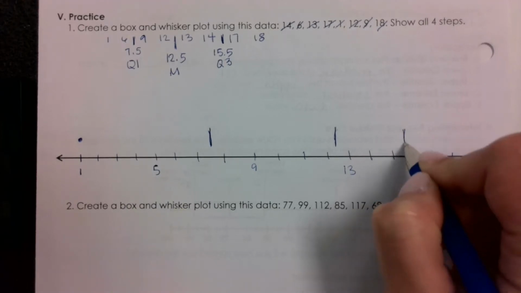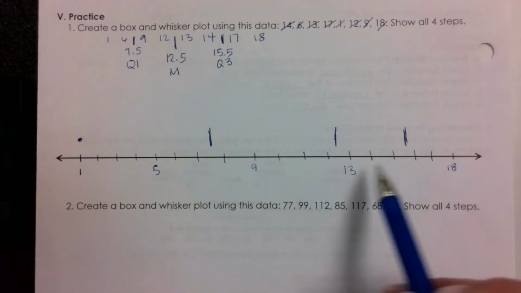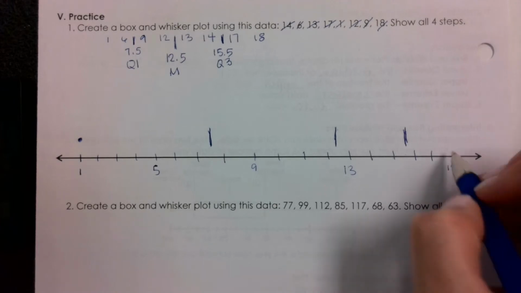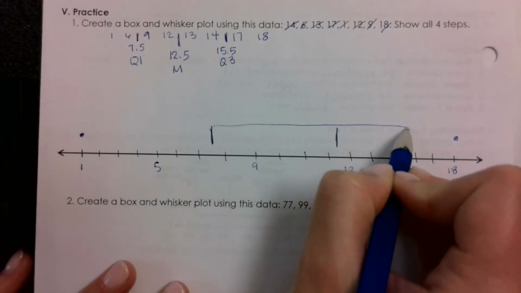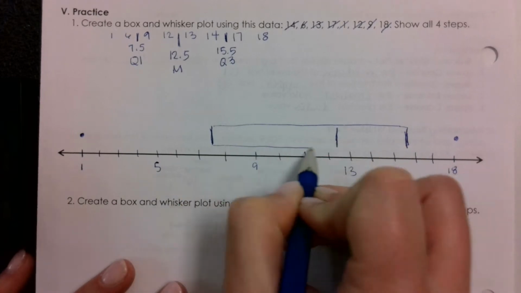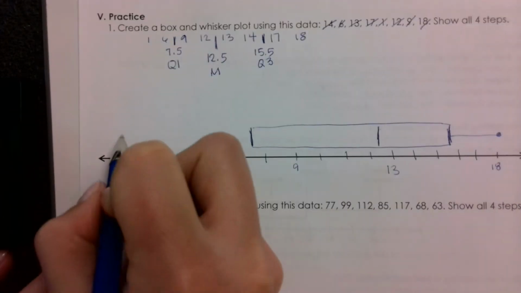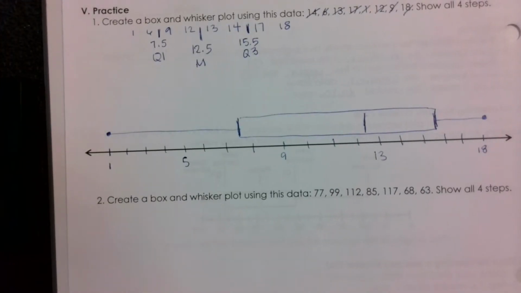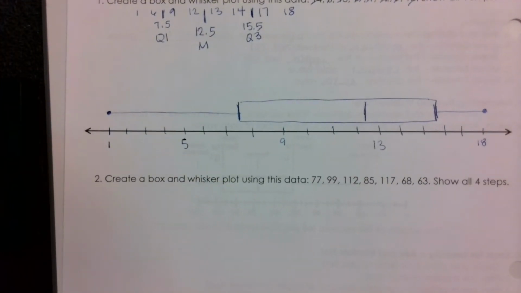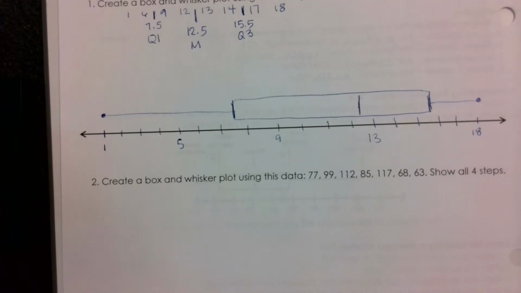We'll put another line. And then the biggest data point, your upper extreme, was 18. So we'll put a dot there. Connect your lines and make a box. Then connect the dots to the box with your whiskers, and we'll be done. Questions on that? Are we okay with this? Yeah.